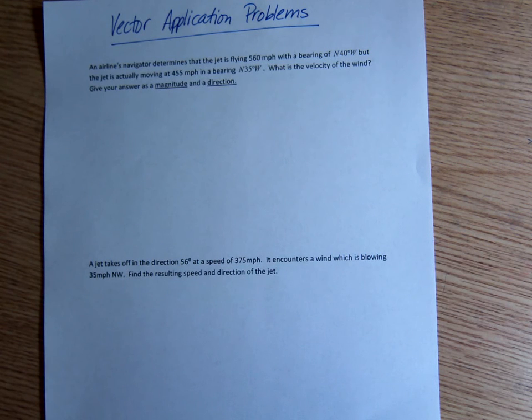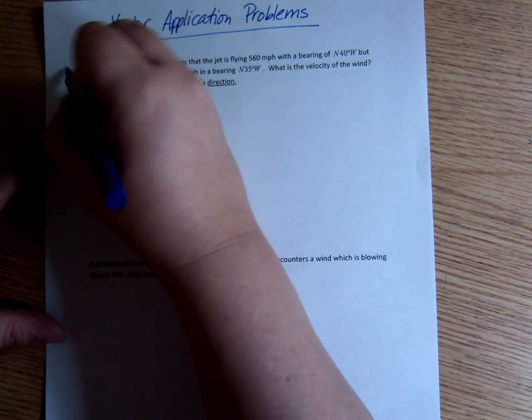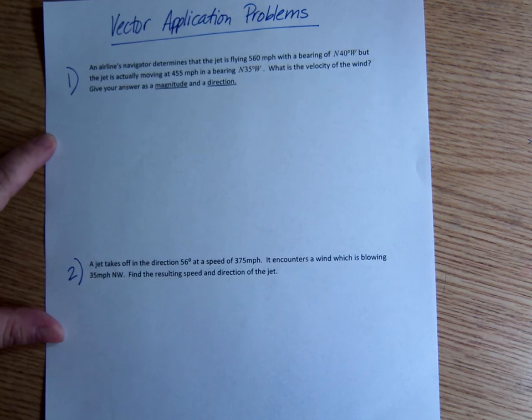Hi Pre-Calc, we are in our vector unit and we are dealing with some vector application problems, specifically the ones that deal with work, which are the easier ones, and the ones that deal with an airplane and the effect of the wind on that plane's path and its speed. So those are a little bit more challenging, and we're going to look at those a little bit here. These are extra practice problems I gave you for the night before your quiz.